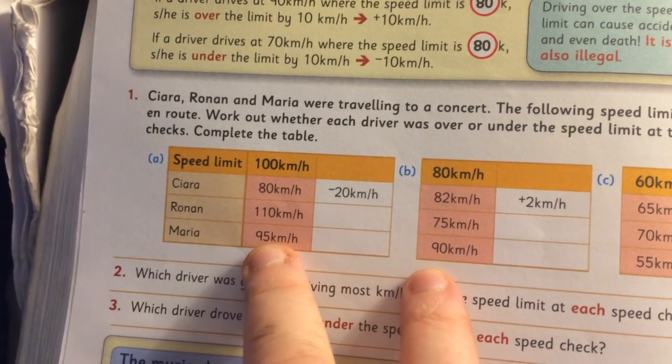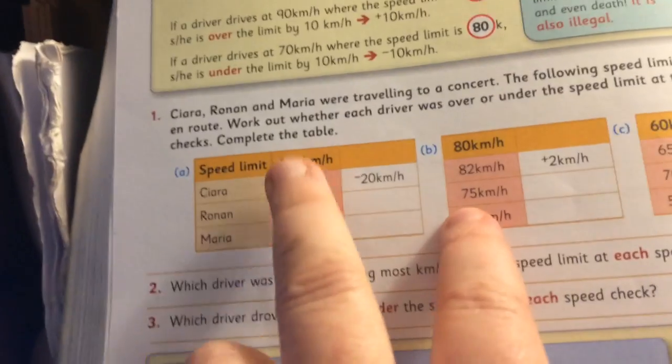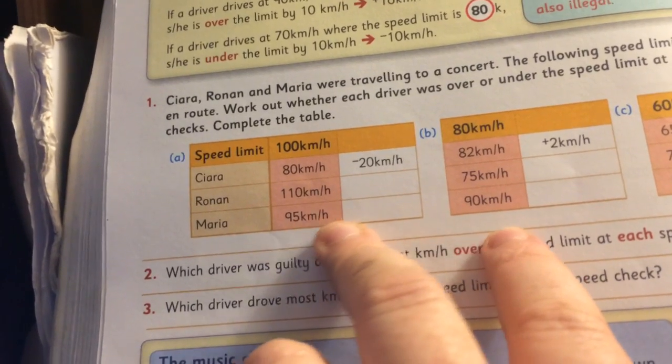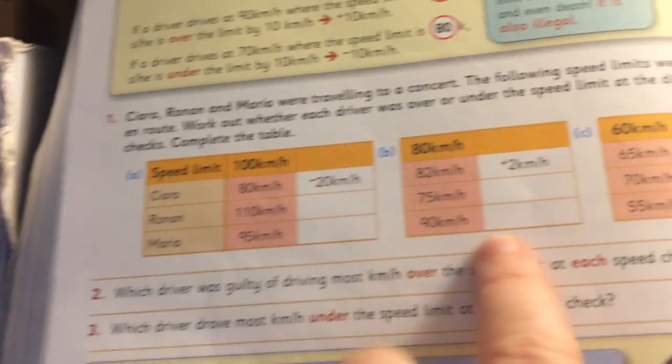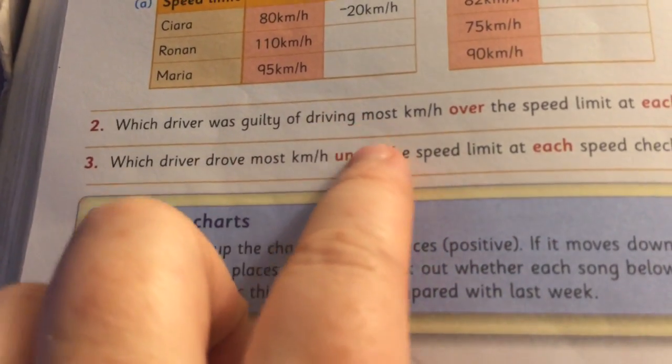Then Maria was at 95 kilometers per hour, and the limit is 100, so she was how many below it? 5 below it, so that's minus 5 kilometers per hour, and so on. I'll let you do these ones. This is 80 and this is 60, and then there's a few questions regarding those.